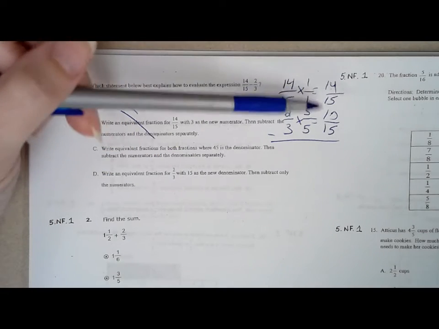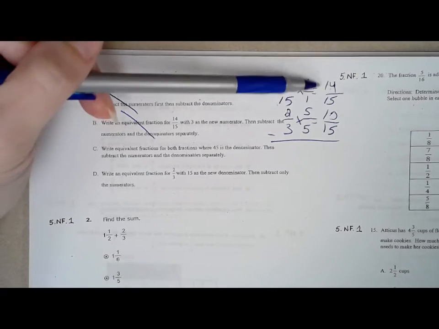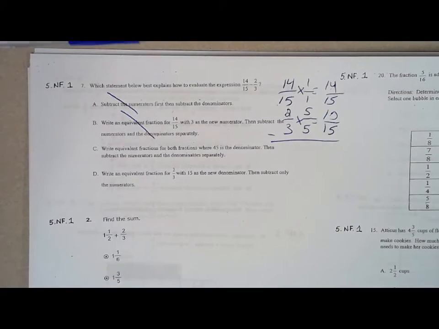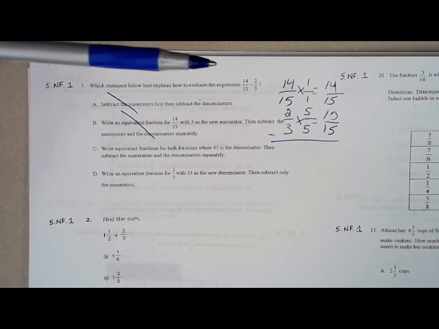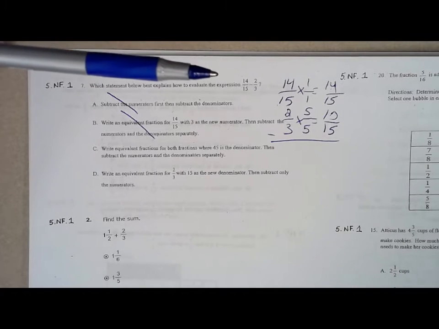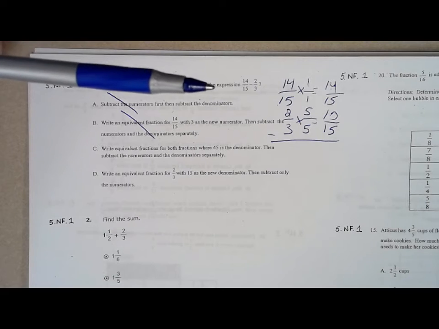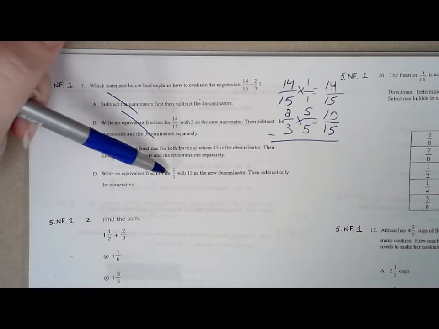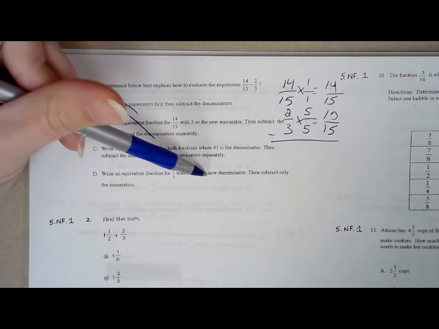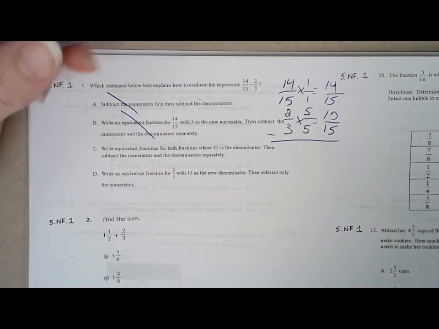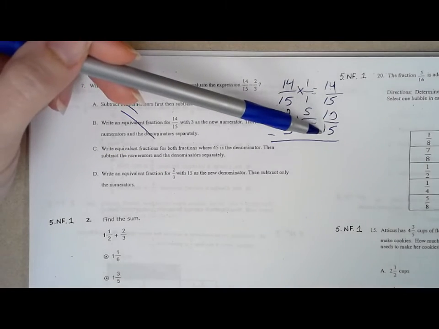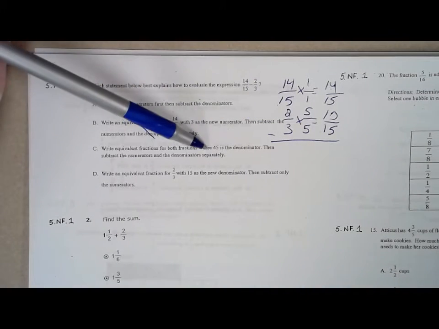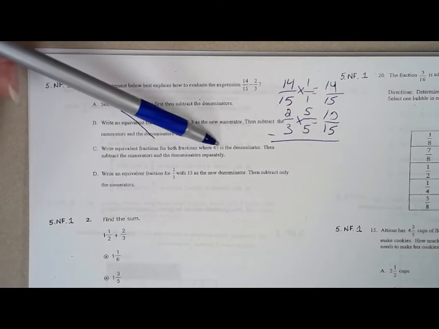Write an equivalent fraction for both fractions where 45 is the denominator. Well, I did write equivalent fractions for both fractions. Did I use the common denominator 45? No. Could I have used the common denominator 45? Yes, I could have, but it wouldn't be the least common denominator. Write an equivalent fraction for 2/3 with 15 as the new denominator. Did I write 15 as the new denominator and write an equivalent fraction for 2/3? Yes, I did.